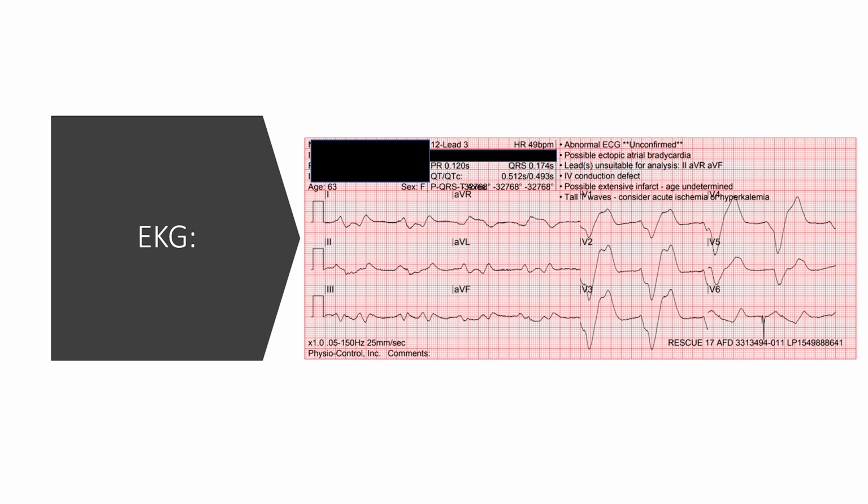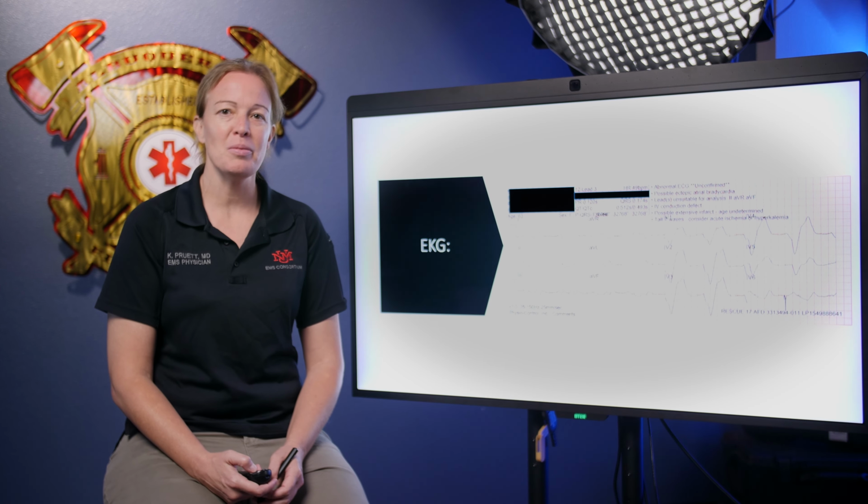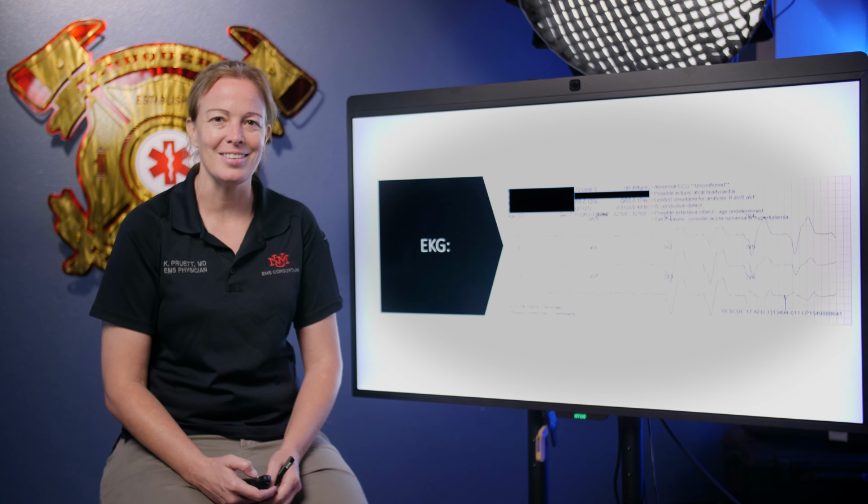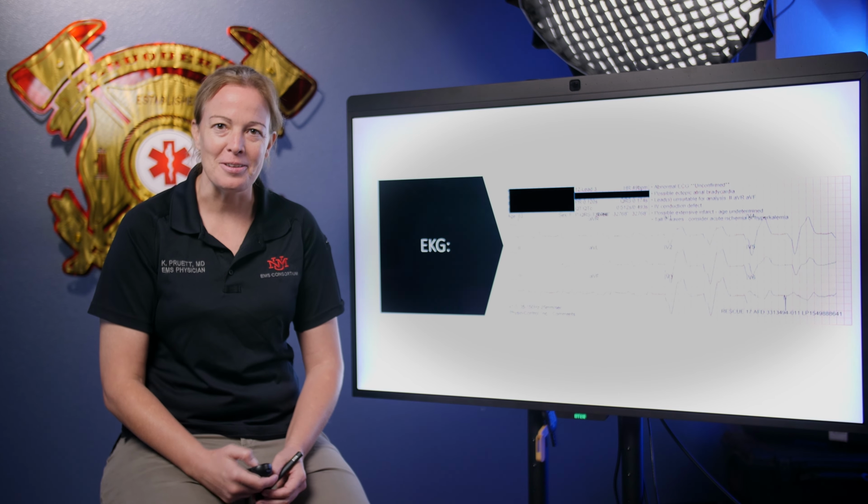I'll give you a second to take a look at this one. I don't know about you, but my first impression when I saw this one was, oh my goodness, this patient looks sick, right? Without even knowing what was going on, I had an instant suspicion. So I hope, just like me, by the end of this session, you've burned this one into your head and you recognize it instantly and know what you need to do.